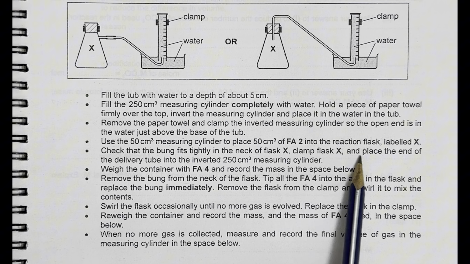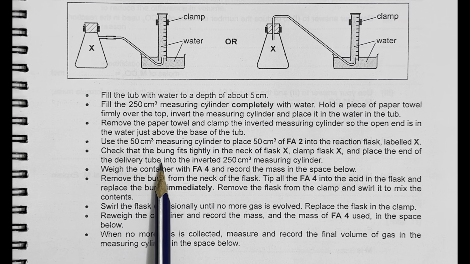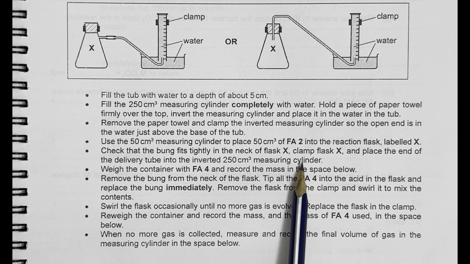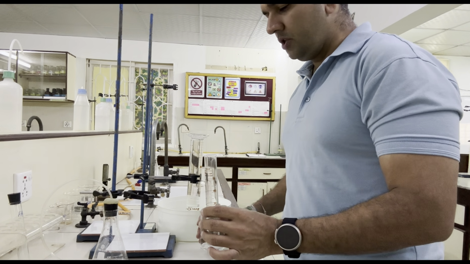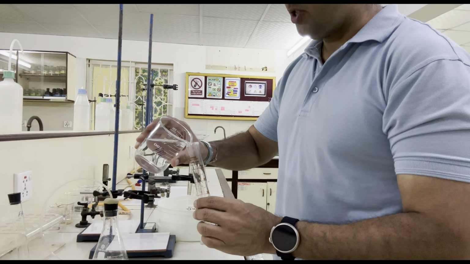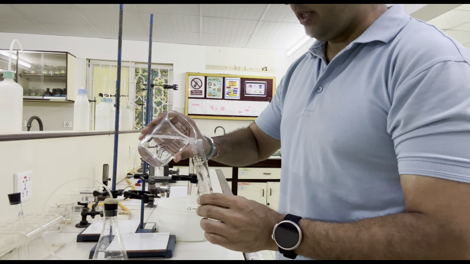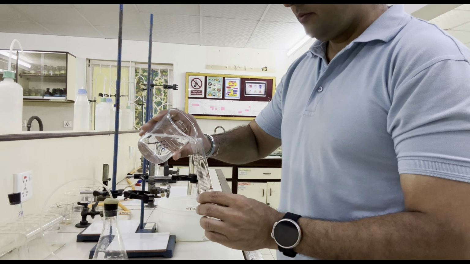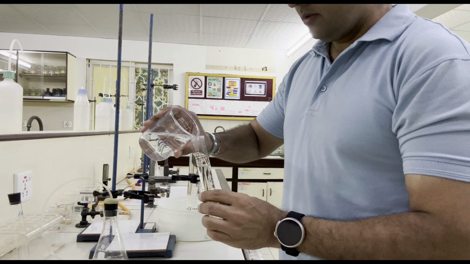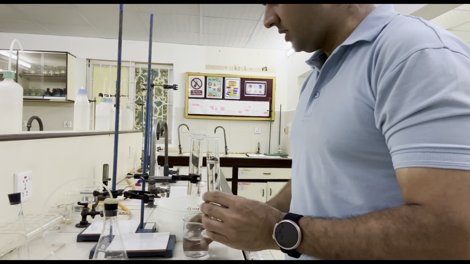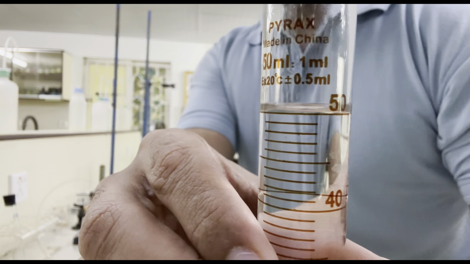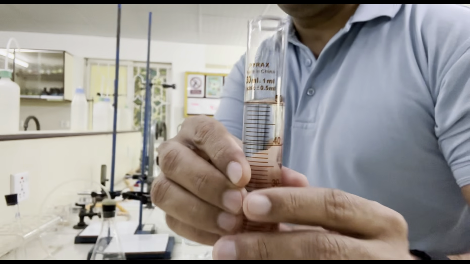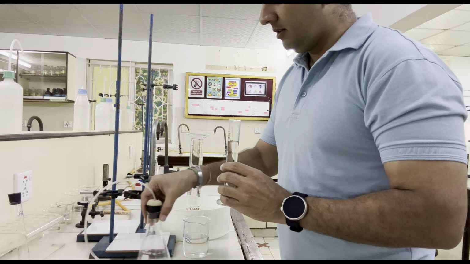Clamp the flask and place the end of the delivery tube into the inverted 250 cm³ measuring cylinder. So let's do it now. Now let me take 50 cm³ of Fa2 using this 50 cm³ measuring cylinder into the conical flask. So this is my 50 cm³ of Fa2 and I will take this in the conical flask.